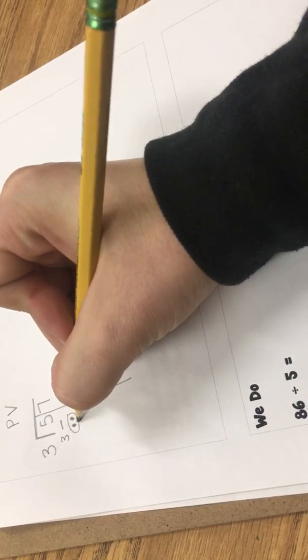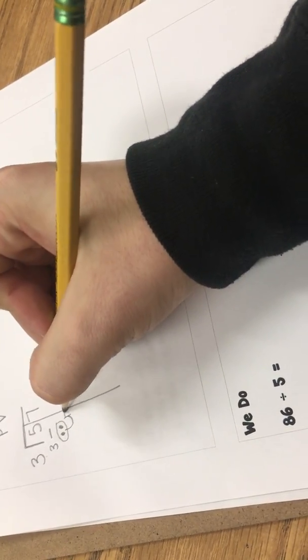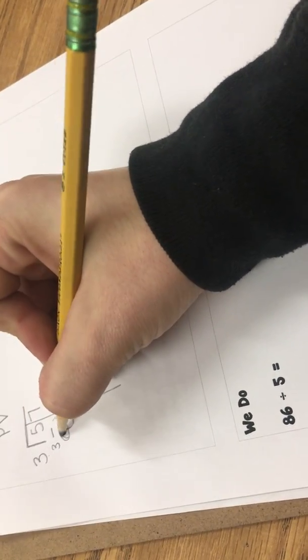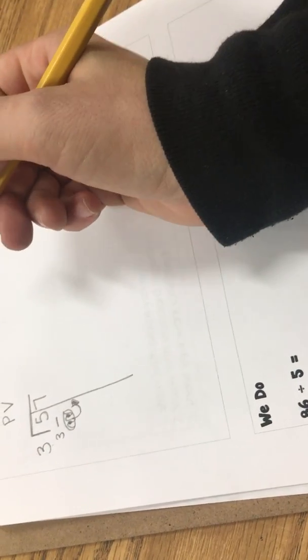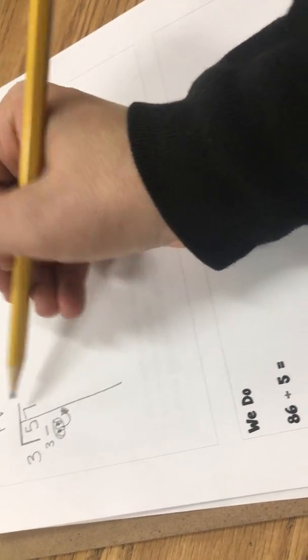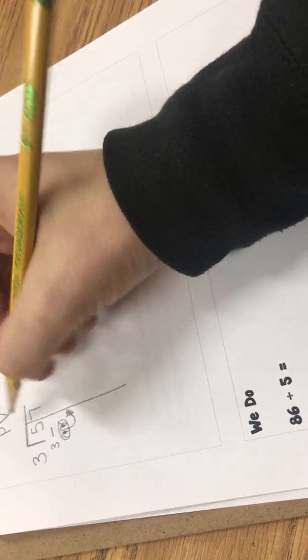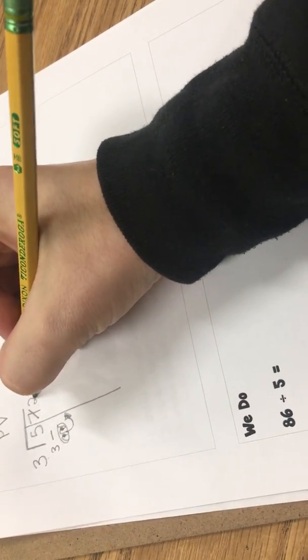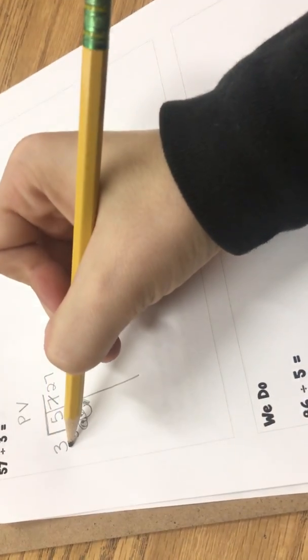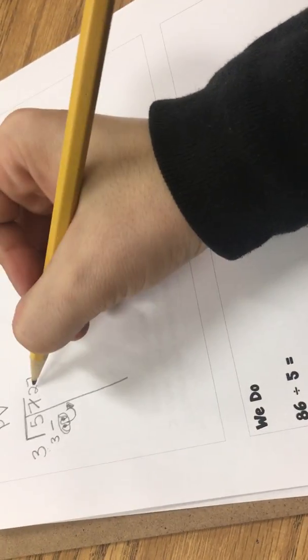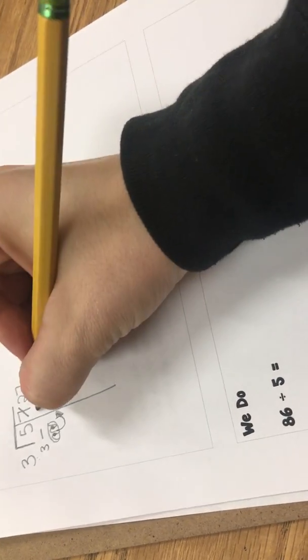So we have to decompose those. When we decompose, these 2 tens now become 20s, and 20 plus 7 is 27. So now we're going to have to count by 3s again, because we're dividing by 3, to get to our whole of 27.